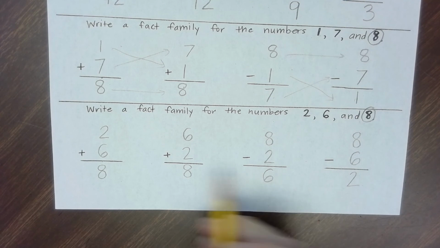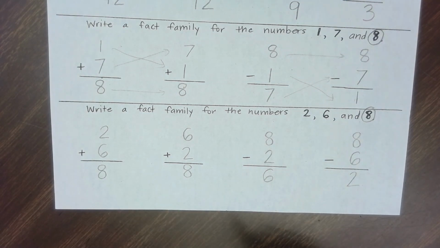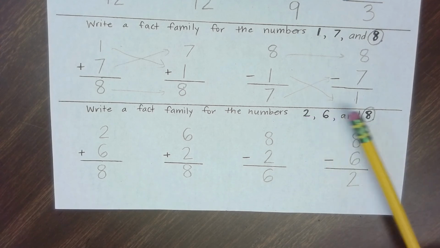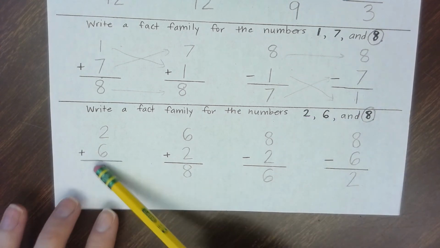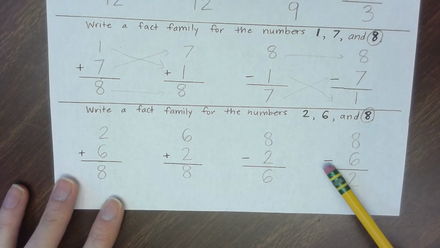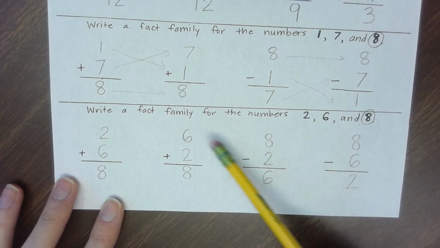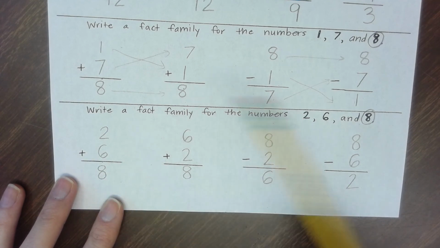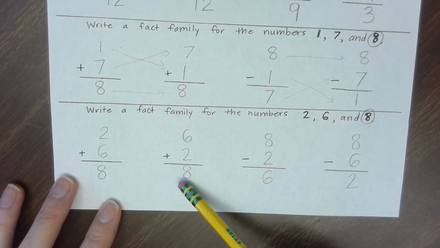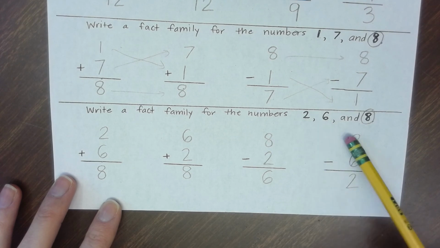I know I went pretty quickly through that last one, but hopefully it's starting to all make sense now. A fact family has 3 numbers, 2 addition facts, 2 subtraction facts, and you're using those 3 numbers in every single fact. The biggest number is always your answer for addition, your first number for subtraction.